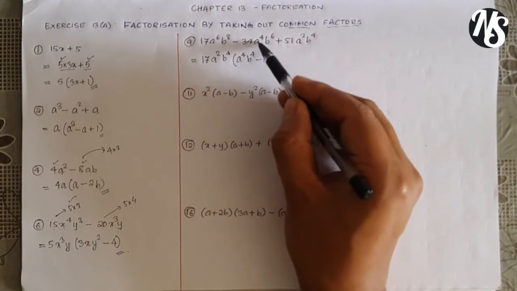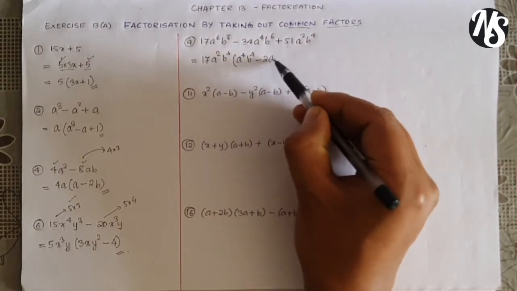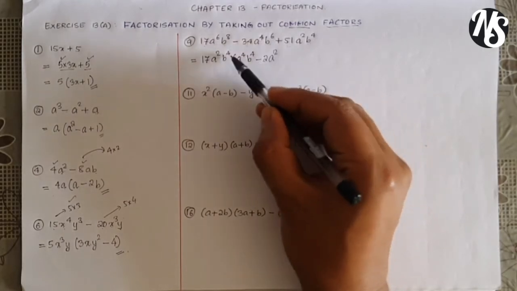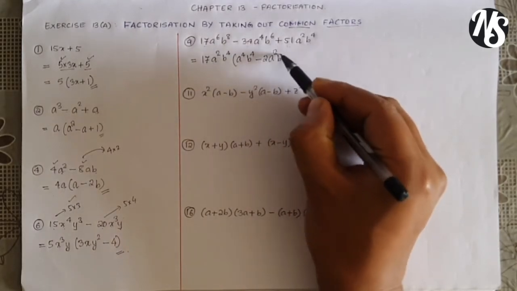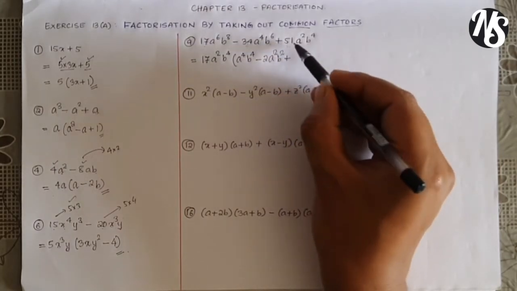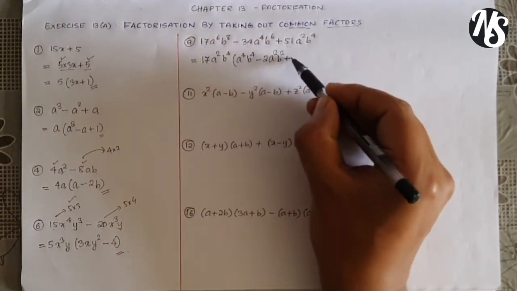Out of 4 a's, 2 are gone, so exactly 2 a's are left. Out of 6 b's, 4 are gone, so we are left with exactly 2 b's. Plus sign is there, so 51 is 17 into 3, 17 is gone, so only 3 is left.